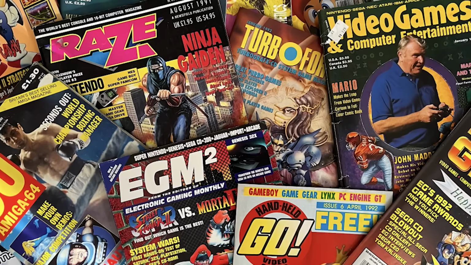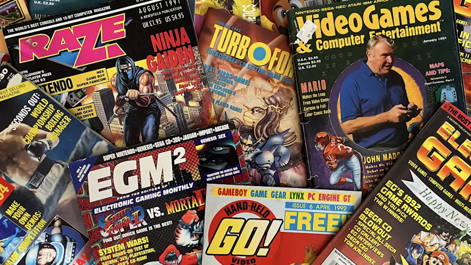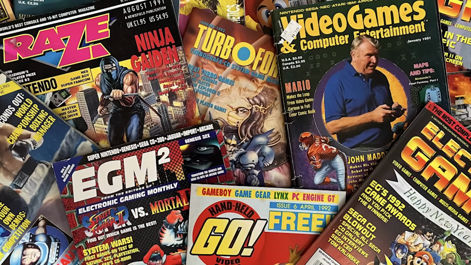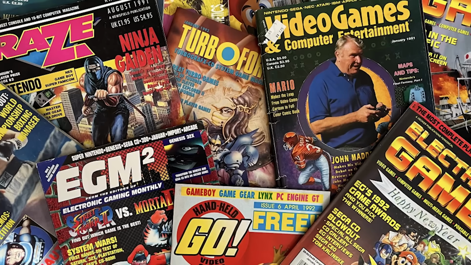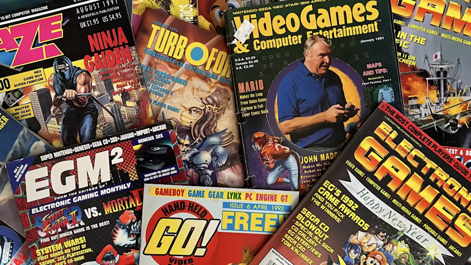Just like in my video on the use of the word boss in gaming, I tried getting a look at what language was popular in different gaming magazines. Since this was before online discussion was common, published works are one of the only surviving records of what language different parts of the gaming industry were using.